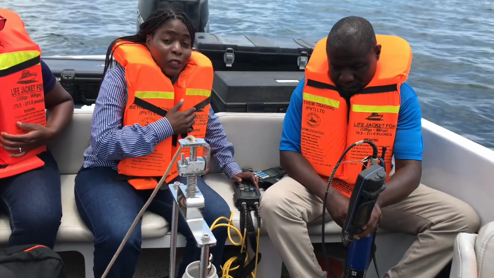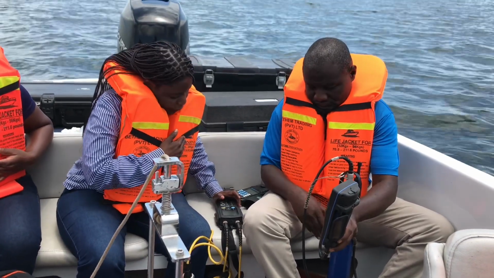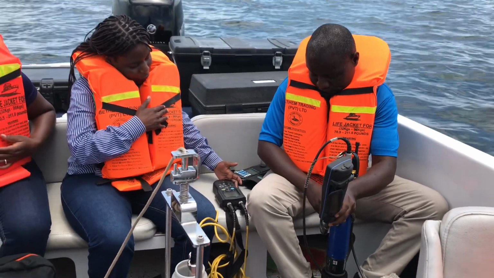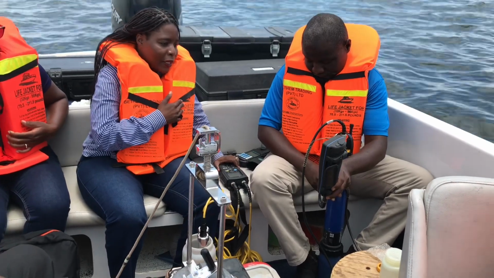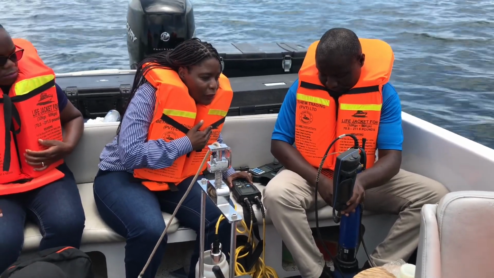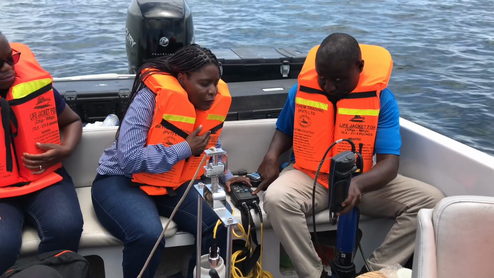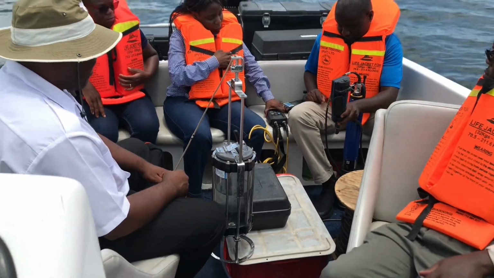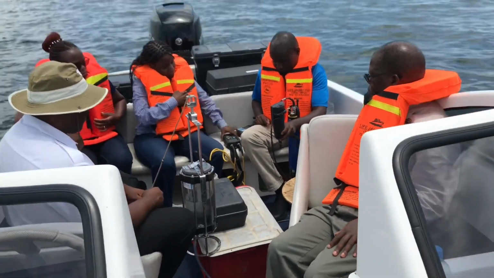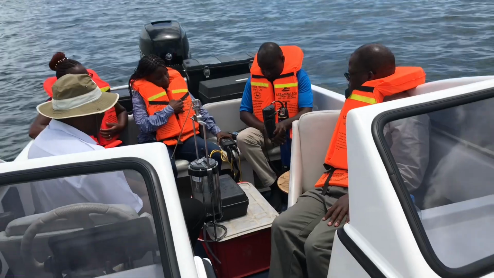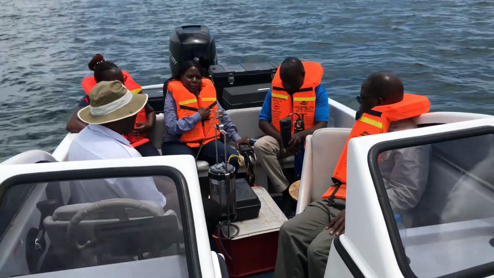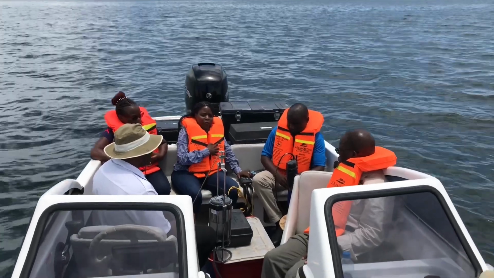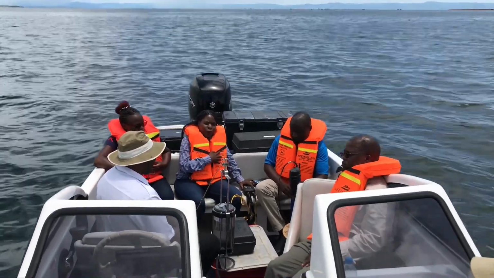The dissolved oxygen at this level, we wait a bit for this to stabilize. Then the pH is 8.43. Then our dissolved oxygen is about 7.43, which is way above what we had registered at depth 50 meters, which was 2.17.